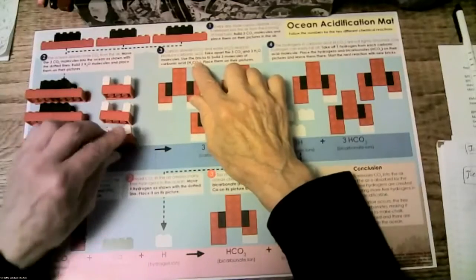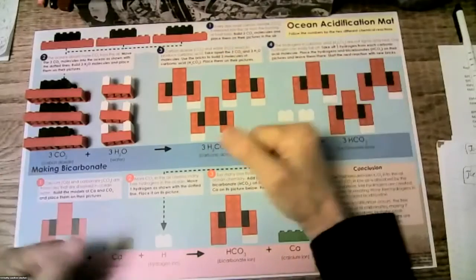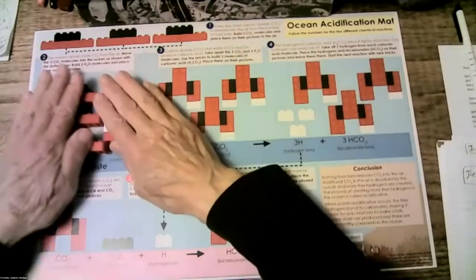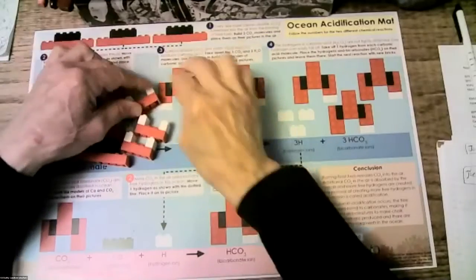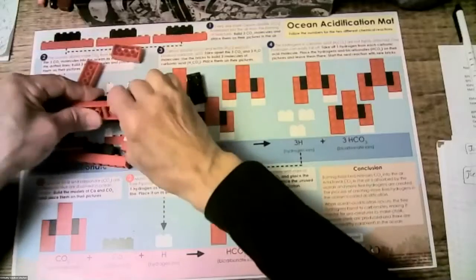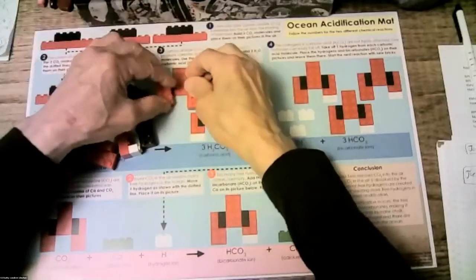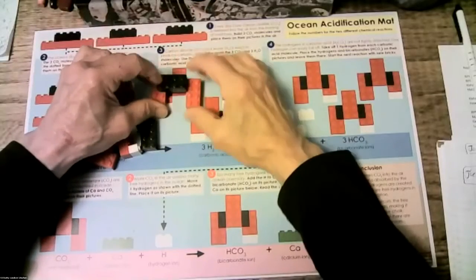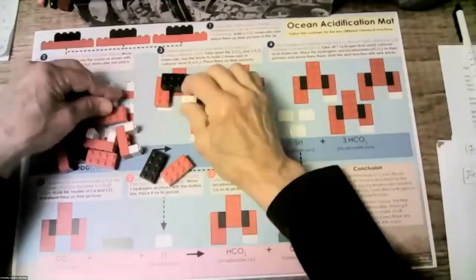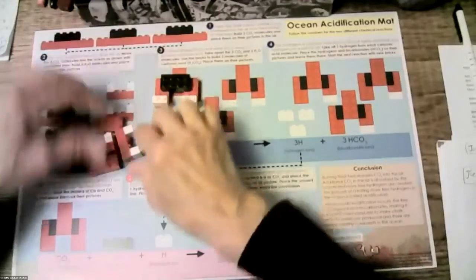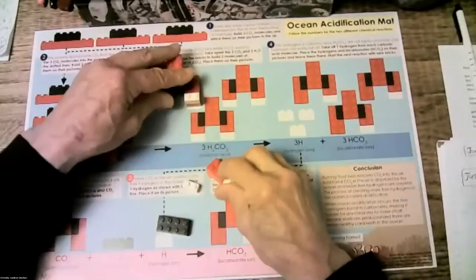So number 3 over here, we're going to get the reaction now. Carbon dioxide and water react to produce the carbonic acid that we saw before. So take apart these all together, and we're going to make these molecules here of carbonic acid. You had your practice one earlier, so I'm hoping this becomes quick for you too. And it helps if kids work in teams of 2, which is usually how we teach this, with one box of bricks and then 2 kids to a mat.